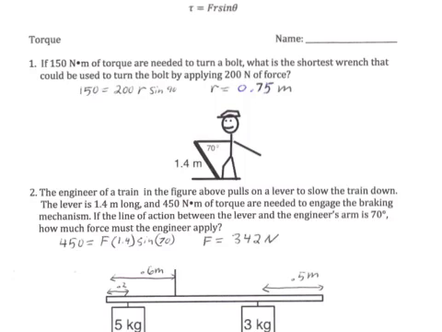So the engineer is generating 450 Newton meters of torque, which is necessary to apply these brakes. So that's 450 Newton meters of torque. We're looking for how much force the engineer has to apply. The radius of the device is 1.4 meters between where he's applying his force and where the torque is being applied. And the angle is 70 degrees to the line of action. Solve that for force, we get 342 newtons.